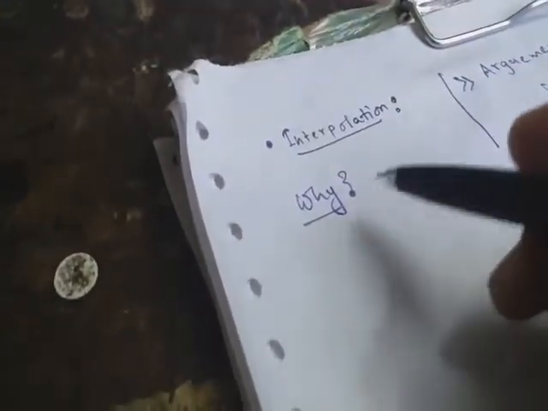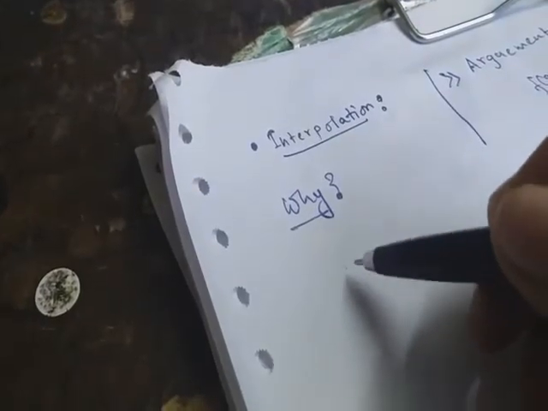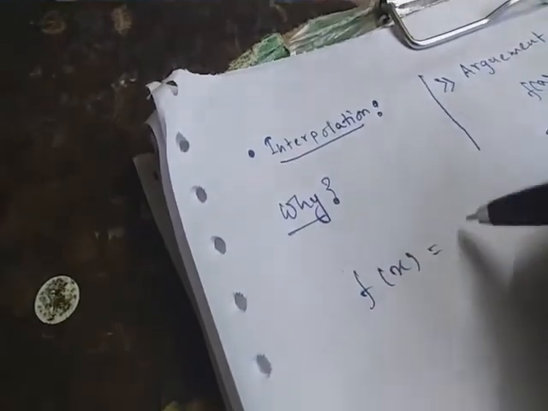Now let's go back to our previous question. Why interpolation? Suppose you are given f(x) equals sin x.